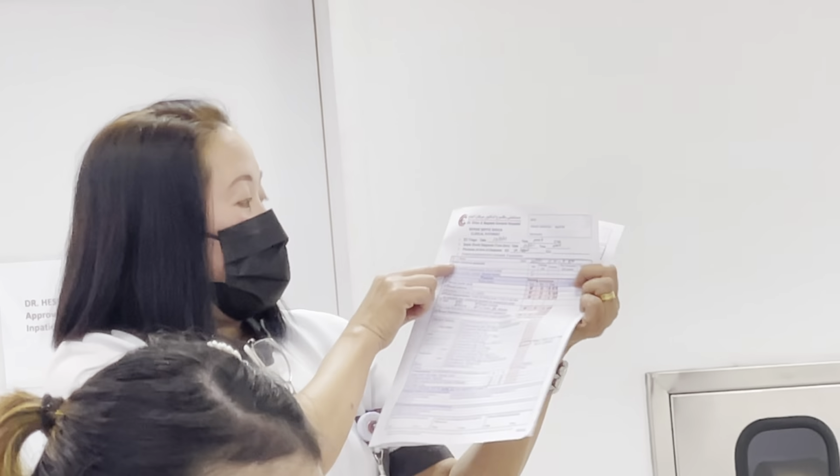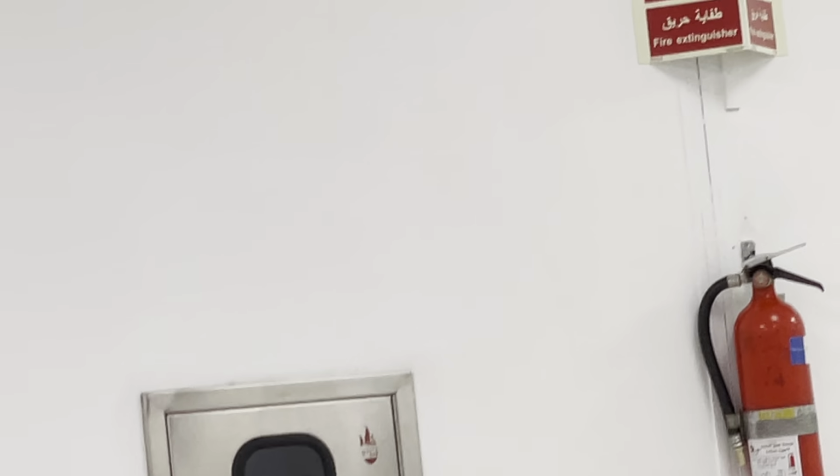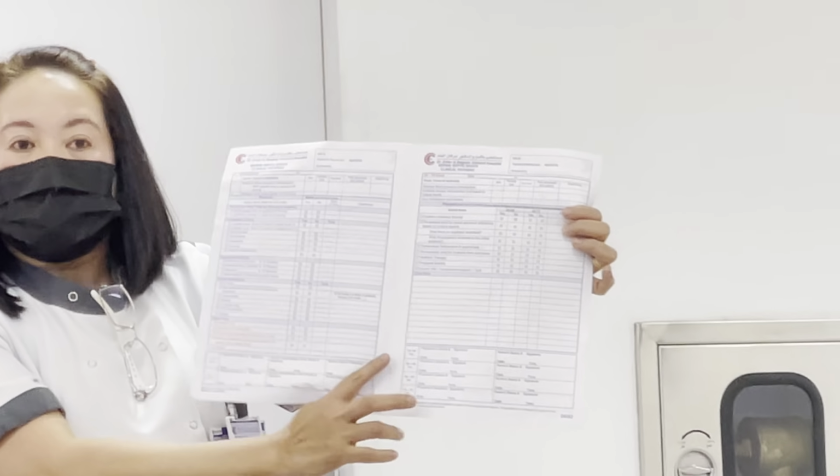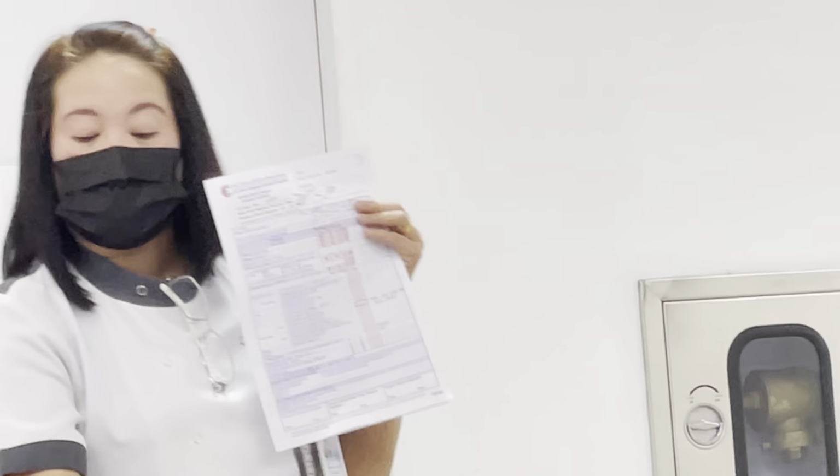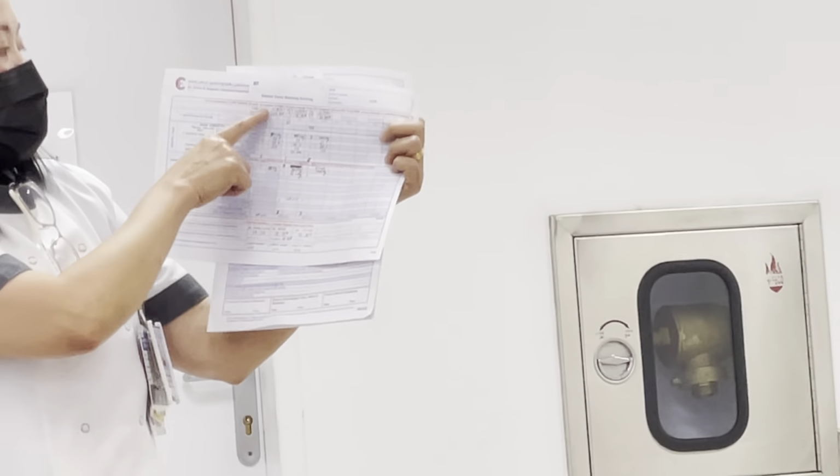This is the 0 to 1 hour bundle. At the back, if the patient is transferred to the ICU, then they will continue the pathway at the back. This is about 21 to 24 hours and after 72 hours. This is the bundle. So your job is, don't accept from the ER if 1, 2, and 3 are not done.